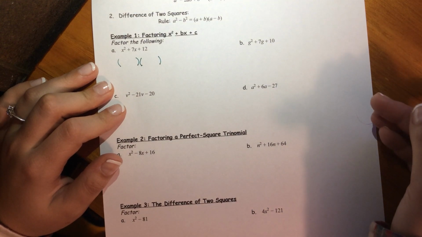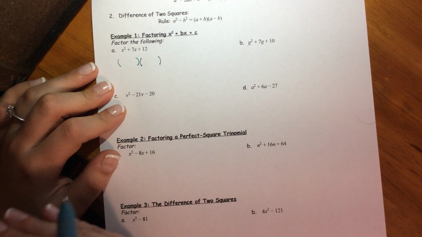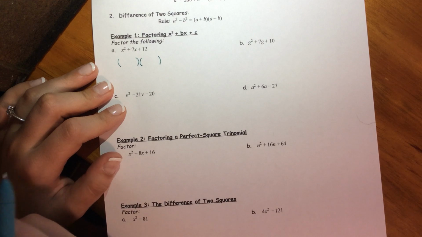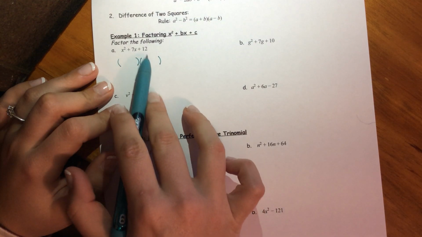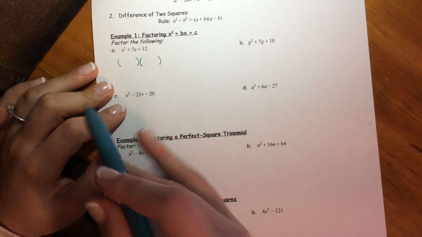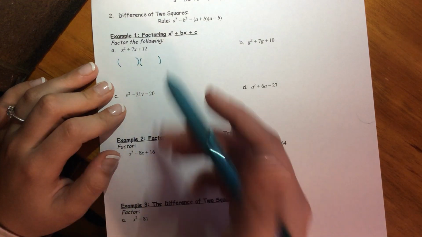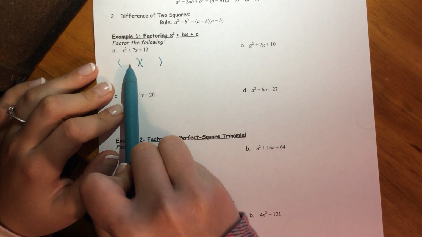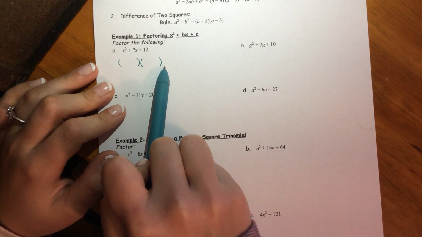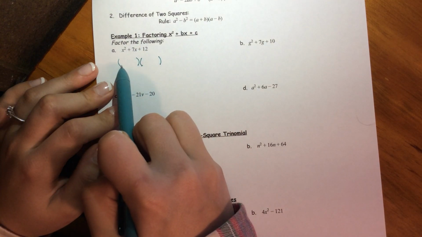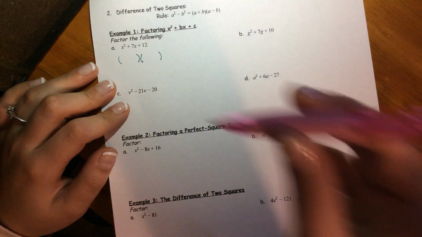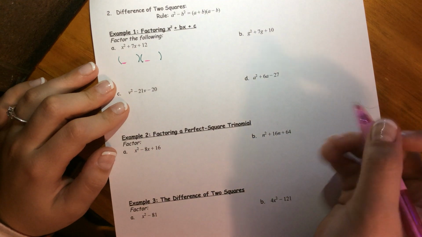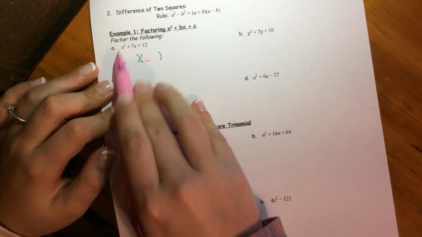Remember from the previous notes lesson, we talked about how factoring is undoing the multiplication process. We're undoing that FOIL method. So we're going to break down this polynomial into two binomials, two sets of parentheses. The first term in both sets of parentheses should be this term broken down.